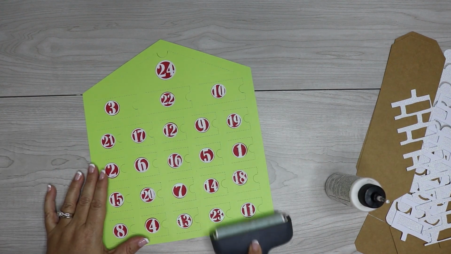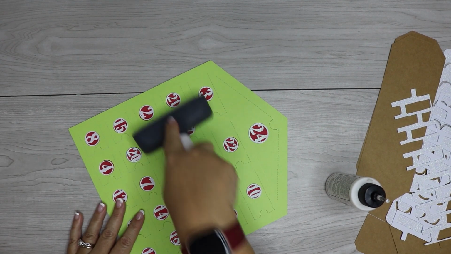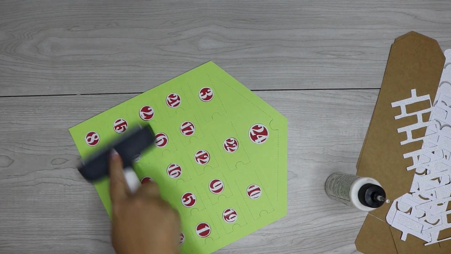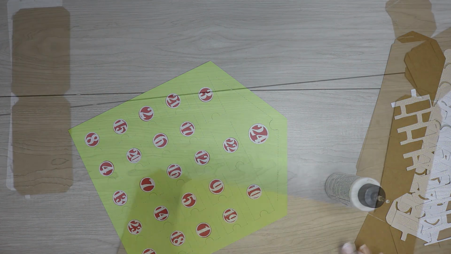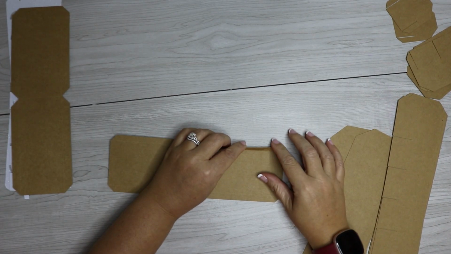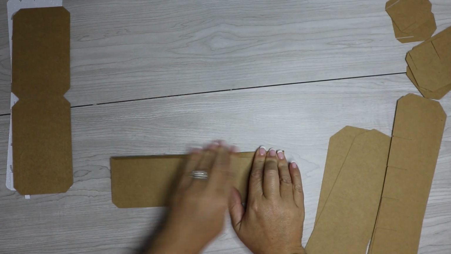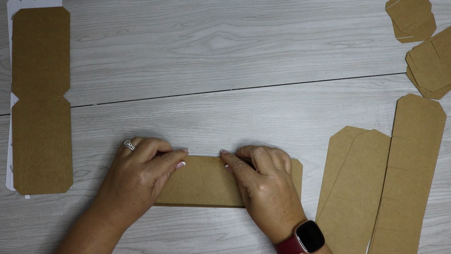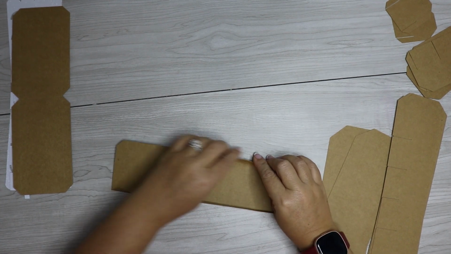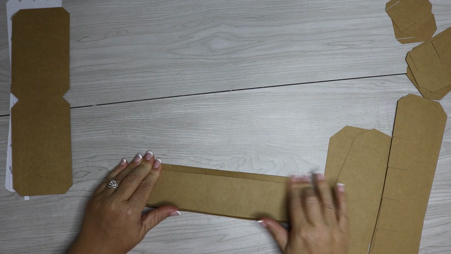Alright, so now that I've added those, I'm just pressing them all down. And I'm going to do the same thing with this. I'm going to put a big book on top of it while I work on the next step. Okay, so I'm going to go ahead and start by folding these. And just fold that in really well. Right there on that score line is just where we're folding at.